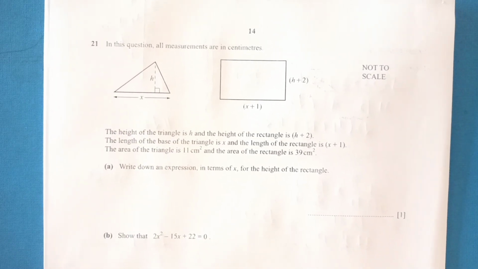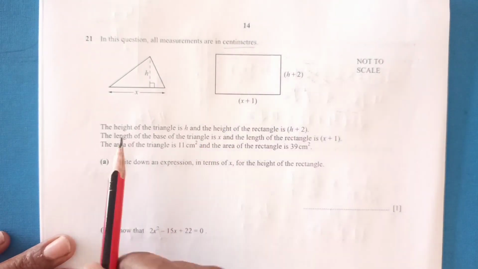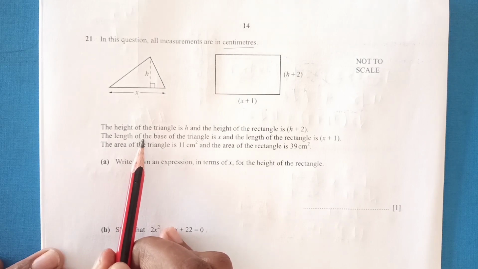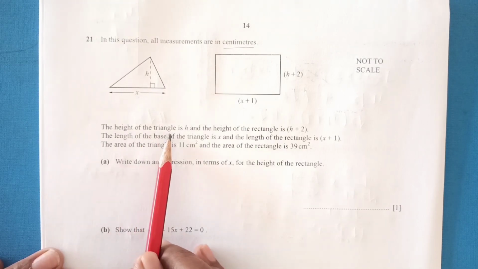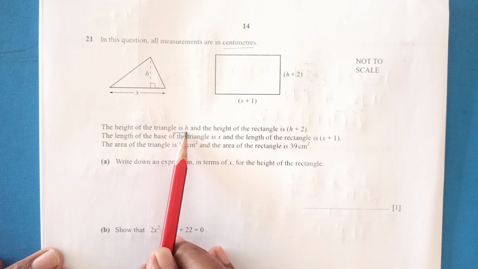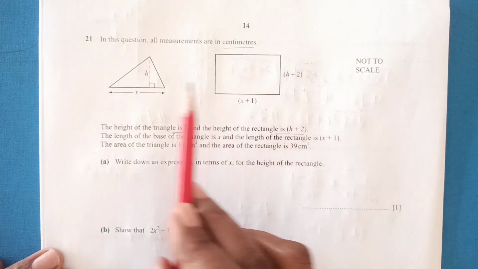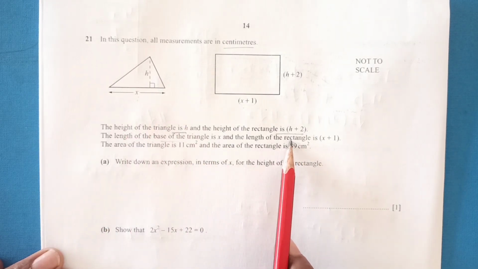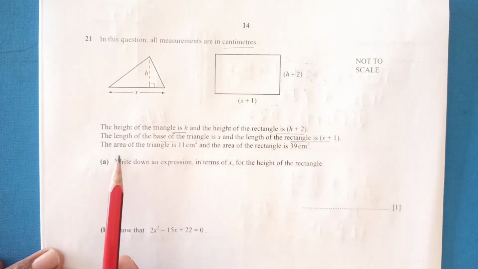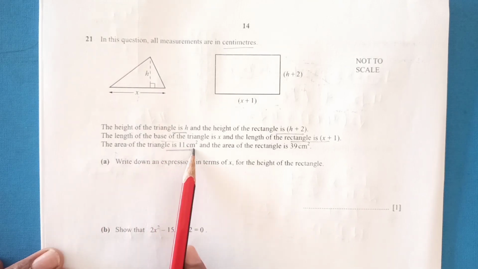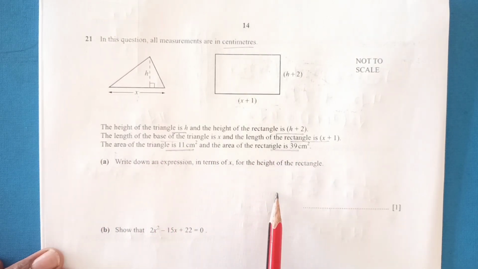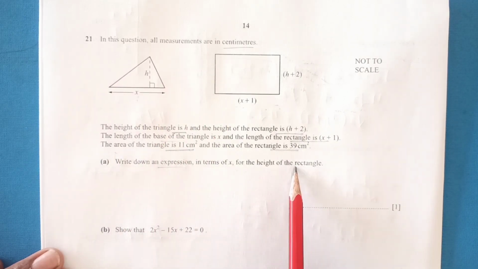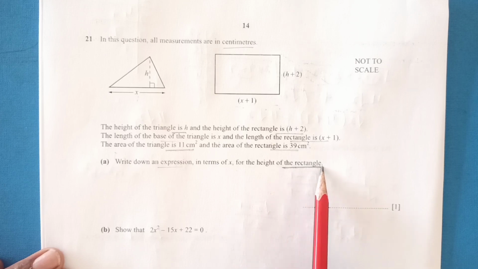In this question, all measurements are in centimeters. We have h, x, x plus 1, h plus 2. Now we are given some conditions here. The height of the triangle is h and the height of the rectangle is h plus 2, right? The length of the base of the triangle is x and the length of the rectangle is x plus 1, right? The area of the triangle is 11 and the area of the rectangle is 39. So we are given the areas. Write down an expression in terms of x for the height of the rectangle. We are just talking about the height of the rectangle.